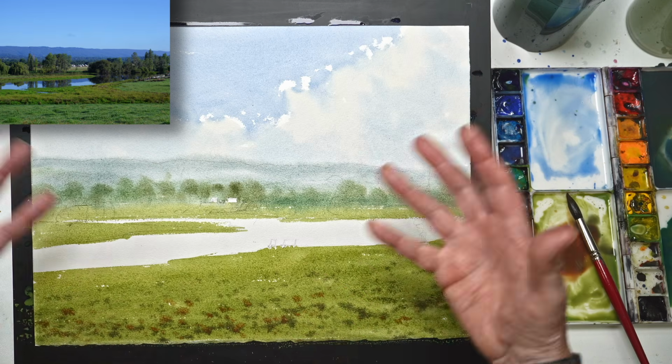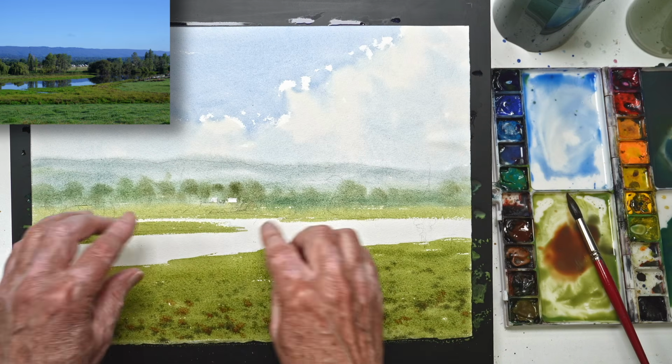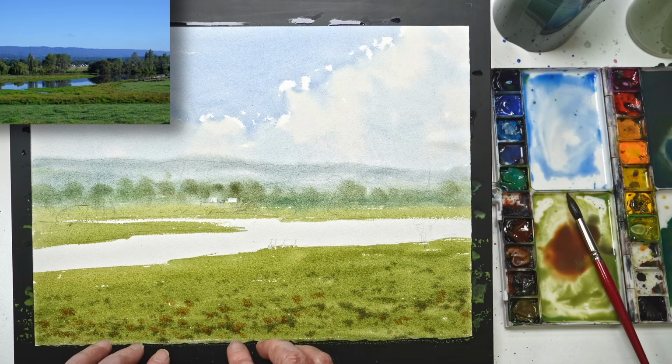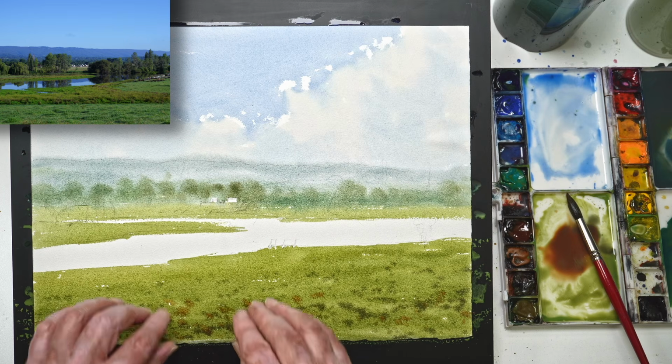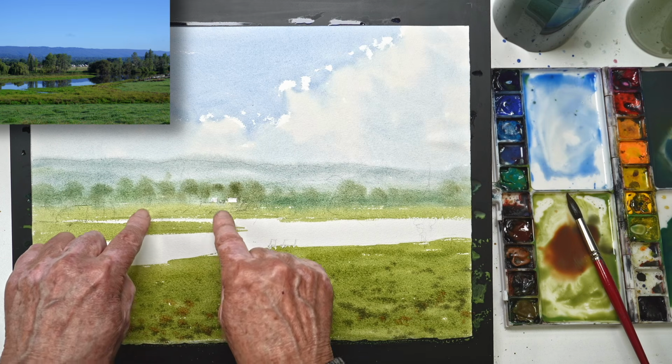Because of the effect of atmosphere, similar objects, like in this case the grass in the distance versus the grass in the foreground, will be warmer looking and stronger in tone than the ones in the distance, and they'll have a bit more detail. Effectively, this splatter is throwing in some more detail relative to the grass in the distance.